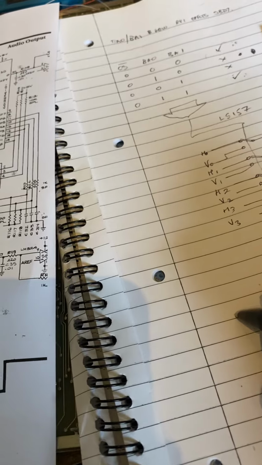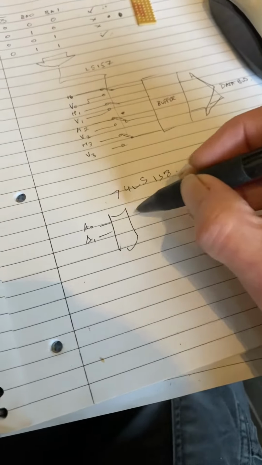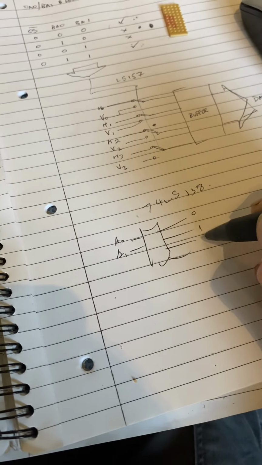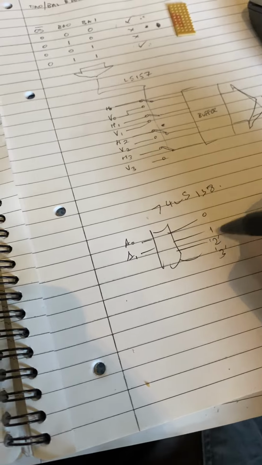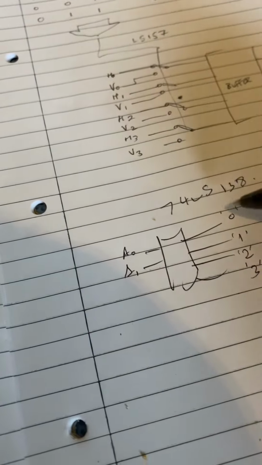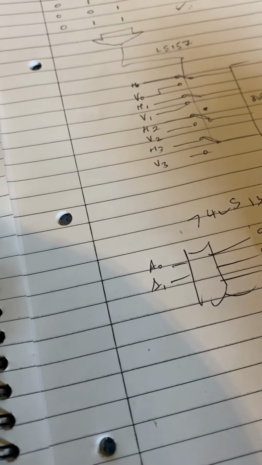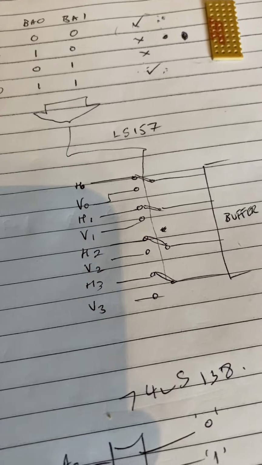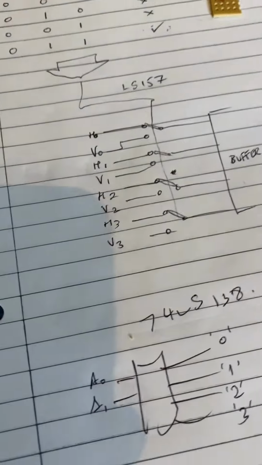So I'm going to have to use something like the old 74LS138, and I can decode these into, so we've got A0 and A1, whoops, can't see, can you? And then we'd have 0, 1, 2 and 3 as the outputs, and then you can select which one you're going to be using to operate that data selector, and therefore which set of inputs.